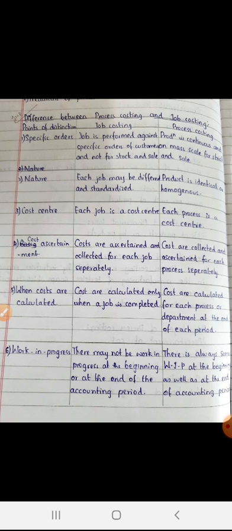First one, specific orders. Under job costing, a job is performed against a specific order of a customer and not for stock and sale. Only if there is a customer order is the production undertaken. Under process costing, production is continuous and on a mass scale for stock and sale.